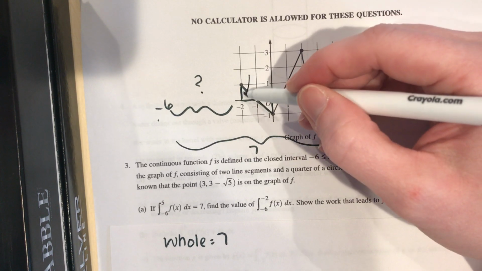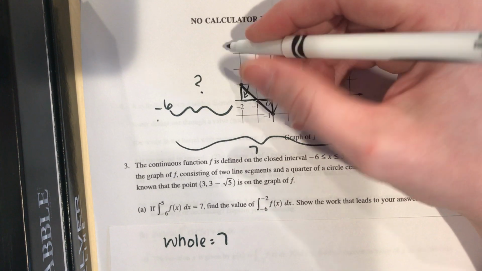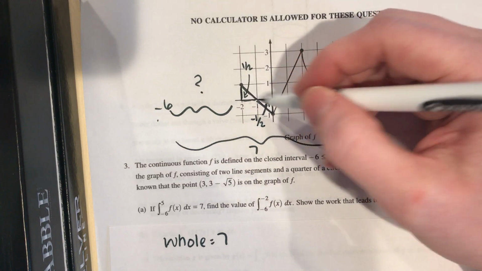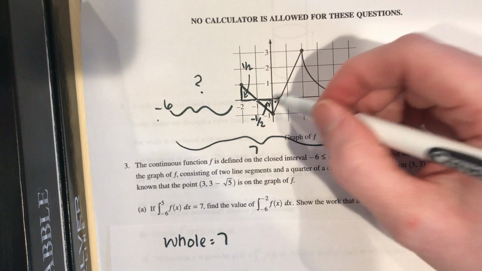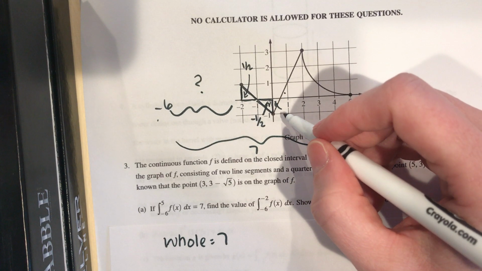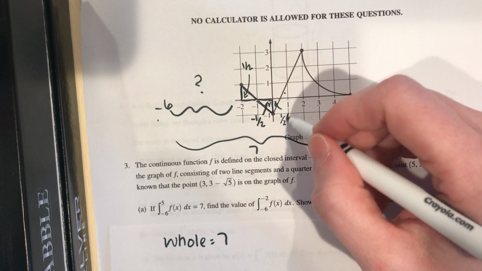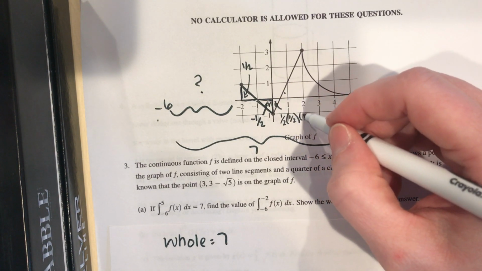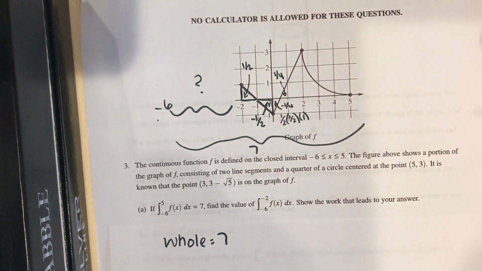This area is, let's see, 1/2 base times height. This area would be 1/2. Down here, this area would be -1/2. So they actually cancel each other out. That's 0. I can say the same thing for this area here and this area here. If I solve this though, this would be 1/2 base, 1/2 times the height, which would be 1. So this would be -1/4 down here, and this would be +1/4.